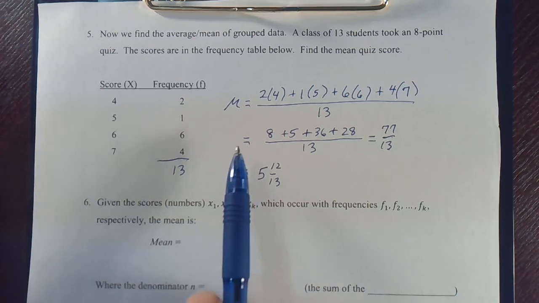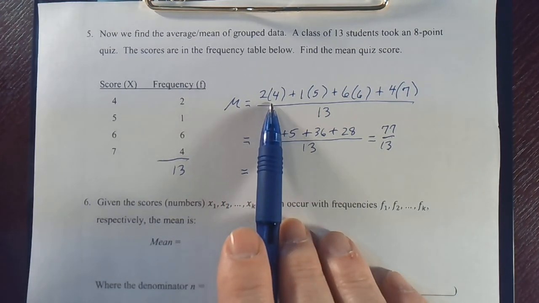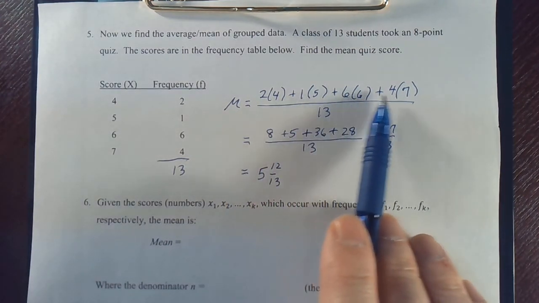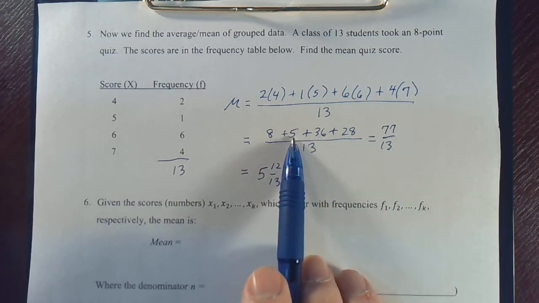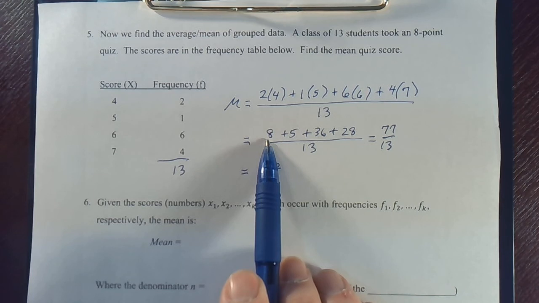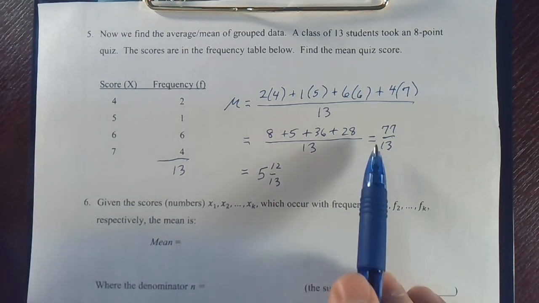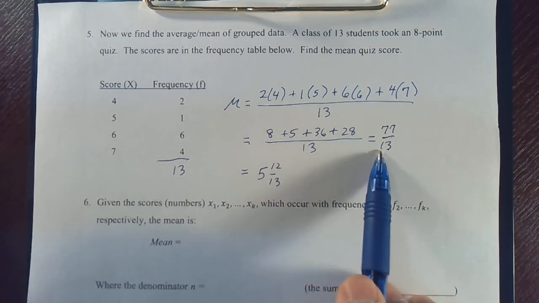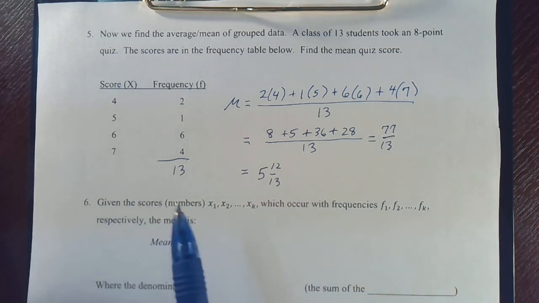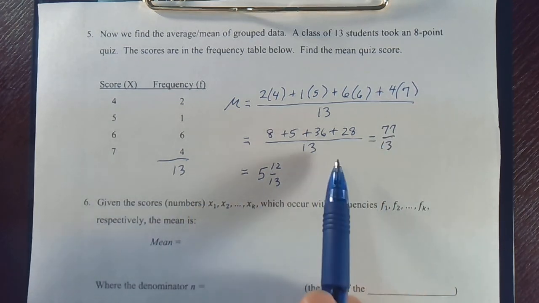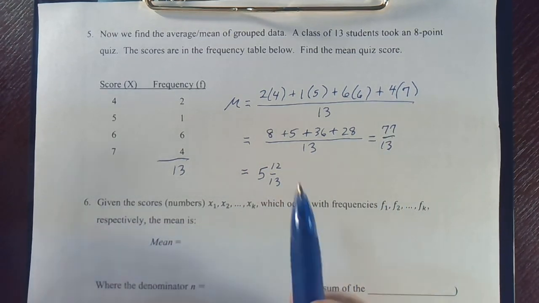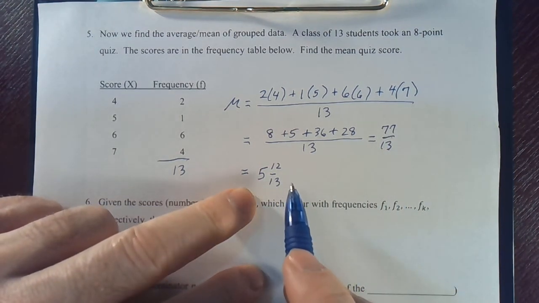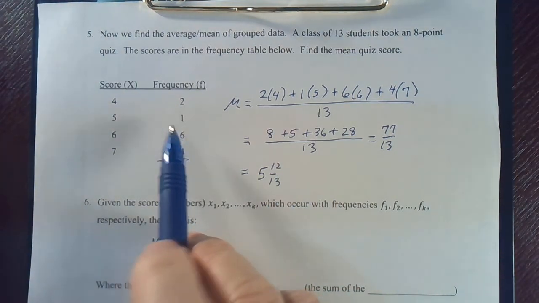Let me just check that one more time. 8, 5, 36, and 28. This is 50, 64, 69, and 8 gives me a 77. Okay, so we have 77 over 13. 13 goes into 77 5 times, that'd be 65 with the remainder of 12. So notice this score is almost 6, which we would expect.